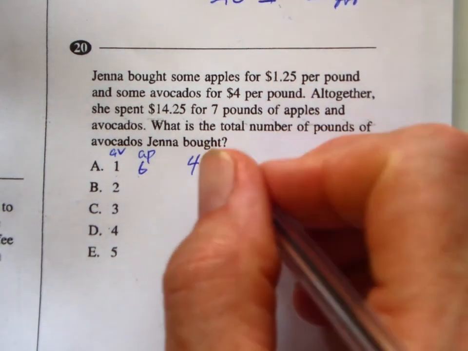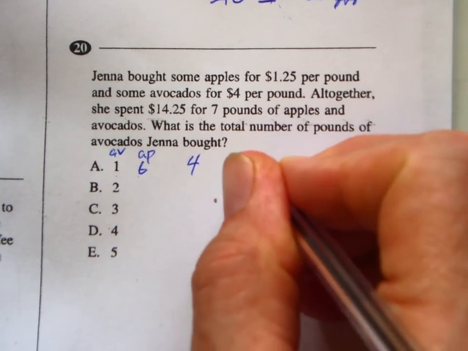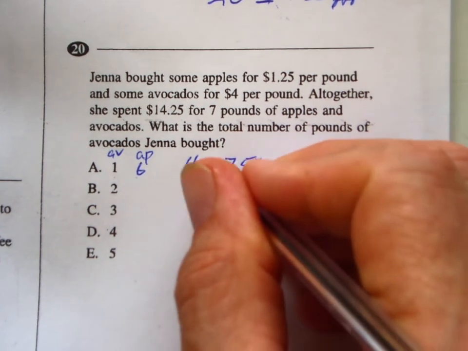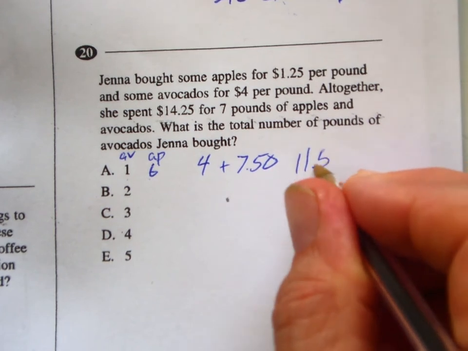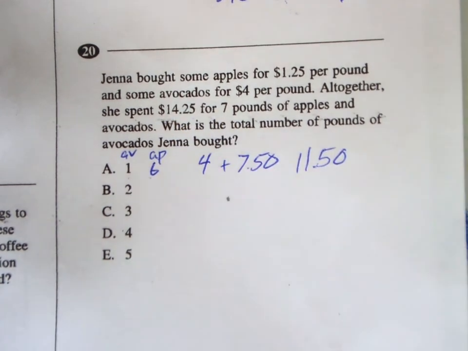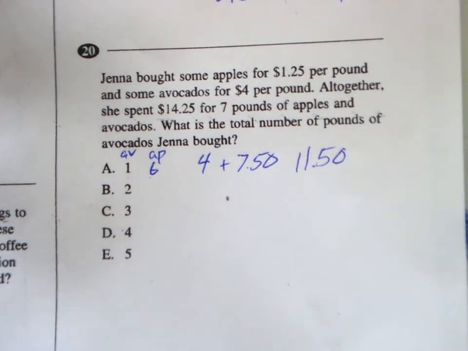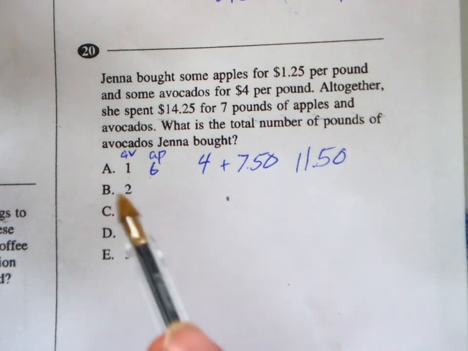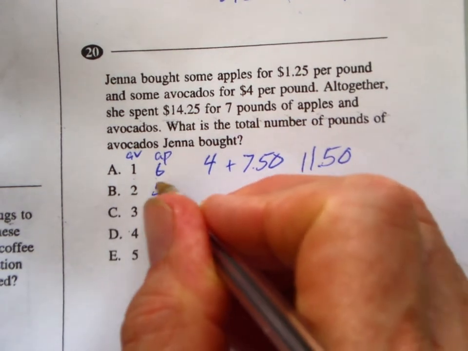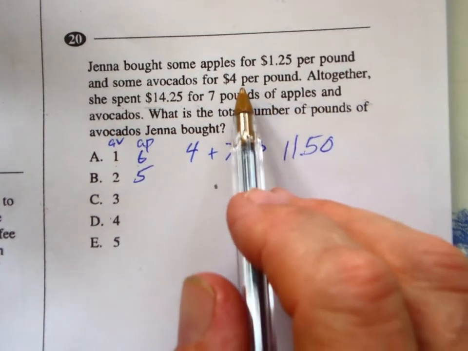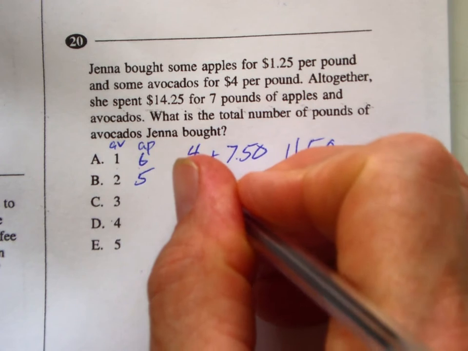$7.50. If we add these together, what do we get? $11.50. Nope, that's not right. We spent more than that. We spent $14.25. So what I'm doing is I'm just going to try the answers until I find the right one, right? That makes sense to do that. Let's try 2 avocados. How many apples? Remember, it adds up to 7. 5 apples. 2 avocados is 2 times 4 is $8.